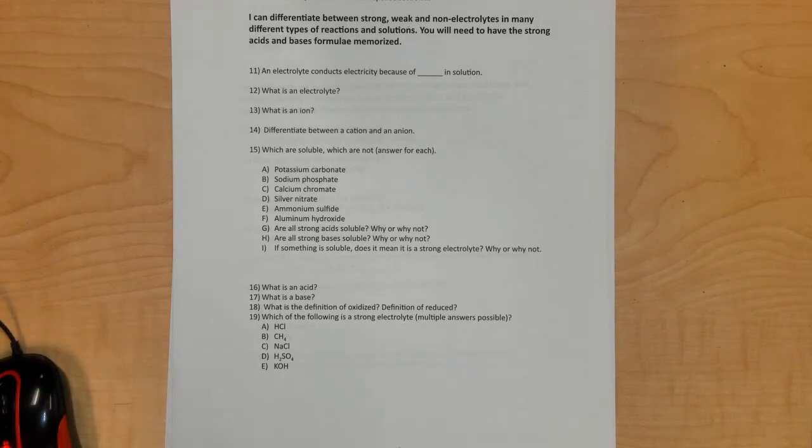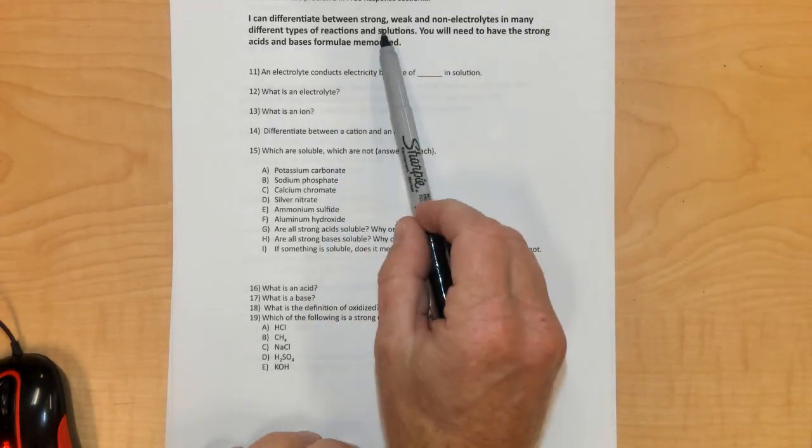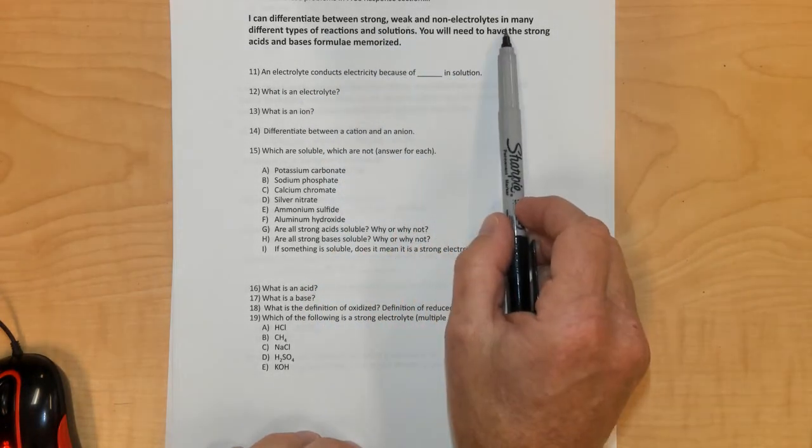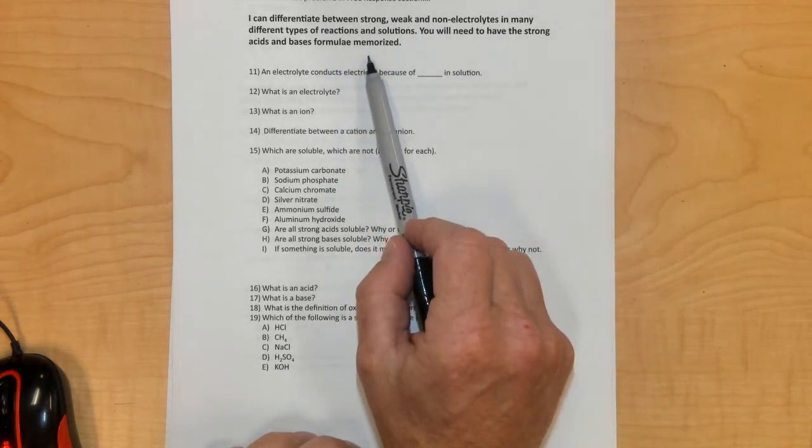Okay, so this is a continuation of the Chapter 3-4 practice test. In this learning target, it says you can differentiate between strong, weak, and non-electrolytes, and then you'll have strong acids and strong bases memorized as well.